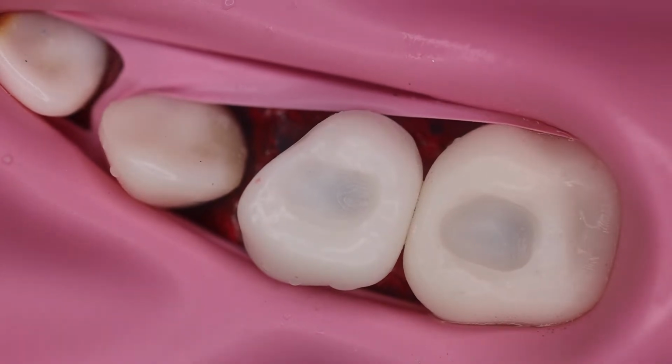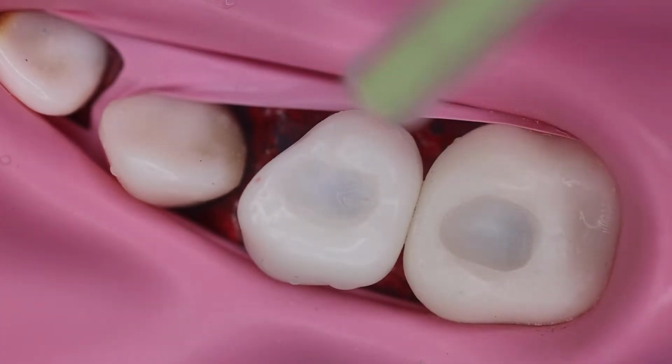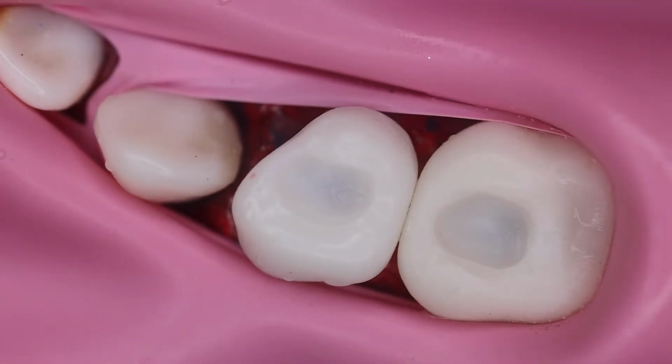The steps involved over here: once we have removed all the caries, we have dried the tooth. Now the next step is using the bonding agent.